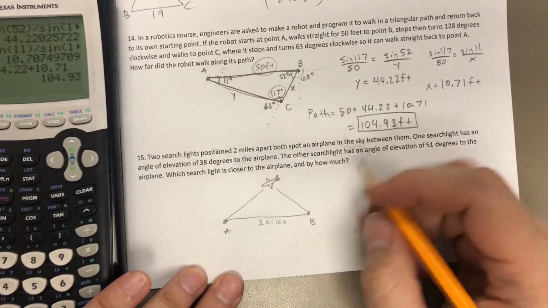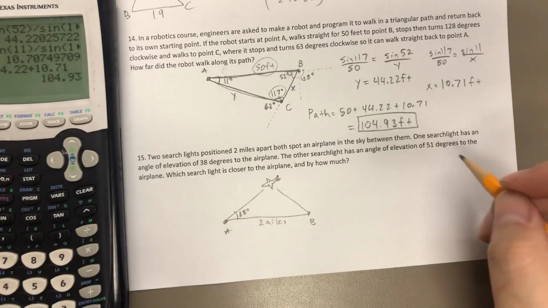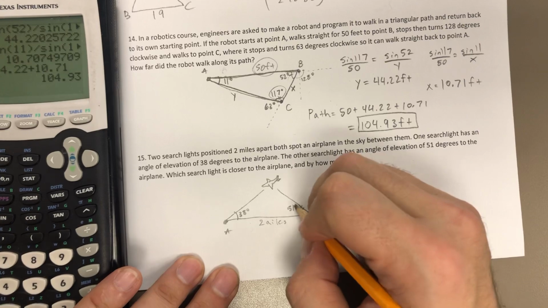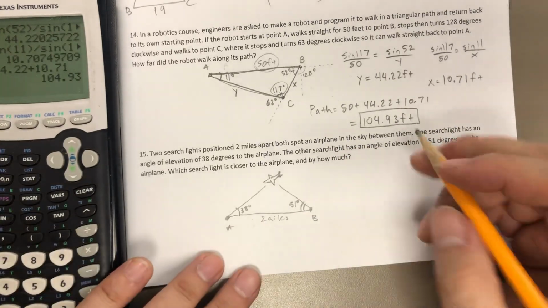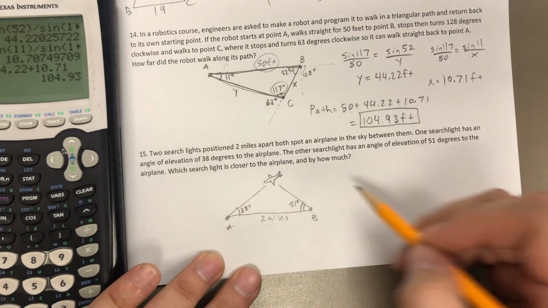One searchlight has an angle of elevation of 38 degrees. Let's give that to this one, 38 degrees. The other one has an angle of elevation of 51 degrees. Remember that angle of elevation is the angle that you make with the ground going up, elevating up. So we can solve for these side lengths if we need to. Which searchlight is closer to the airplane and by how much?